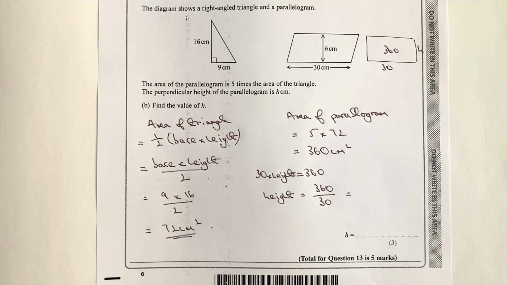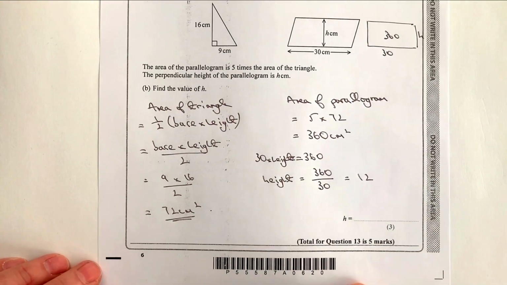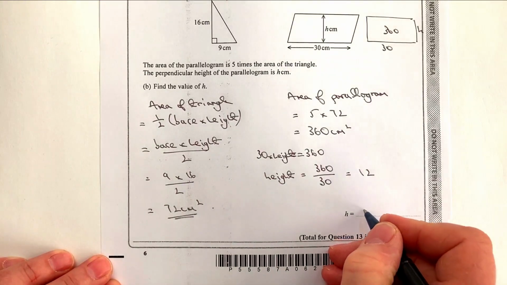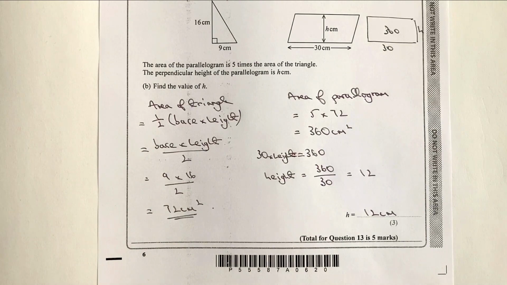However you do it, 360 divided by 30 is going to equal 12. So therefore the height is going to be 12 centimeters on this particular question. Hopefully that's all right for you. So 5 marks on that particular question, well worthwhile having a go at that.